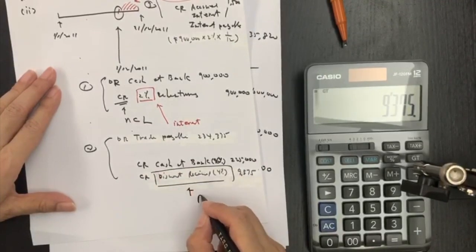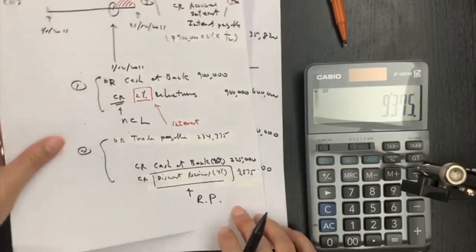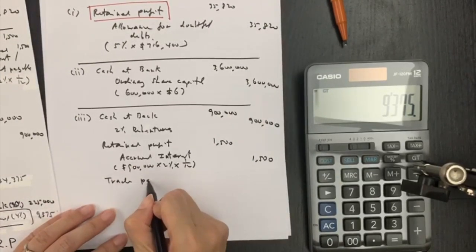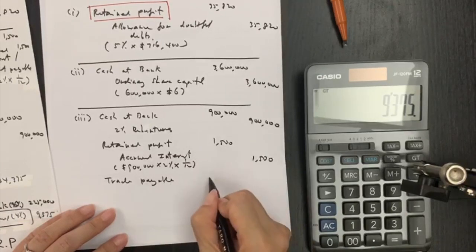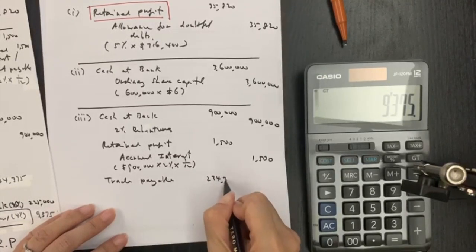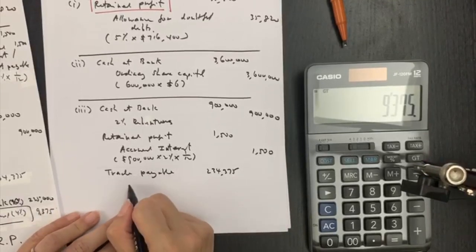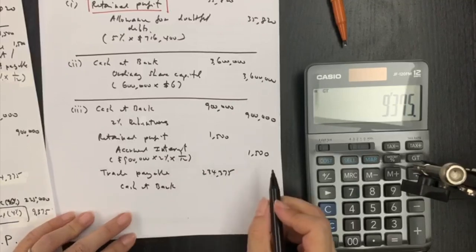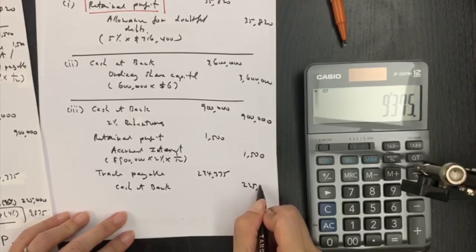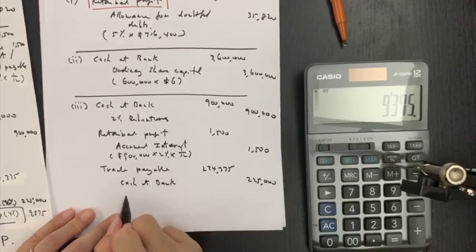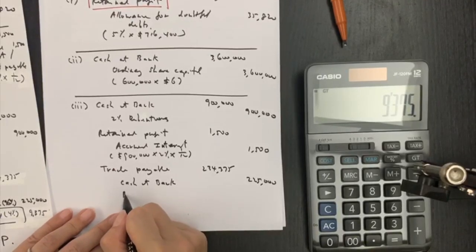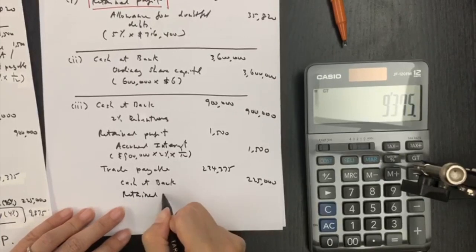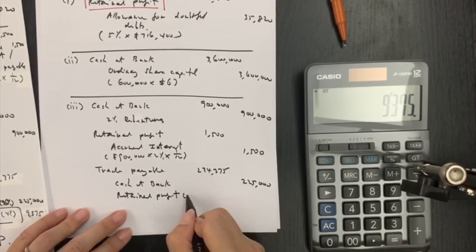So that will be debit trade payable 234,375. I just copy, and credit cash at bank, which is 225,000, and no discount received. Discount received is included as retained profits. So this is full.